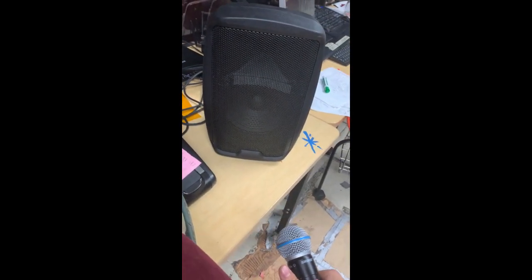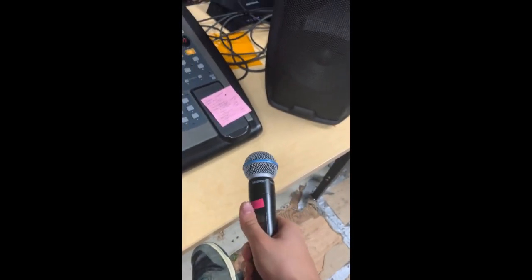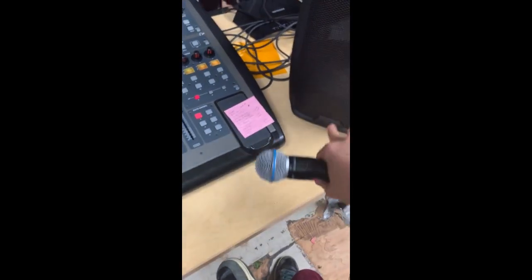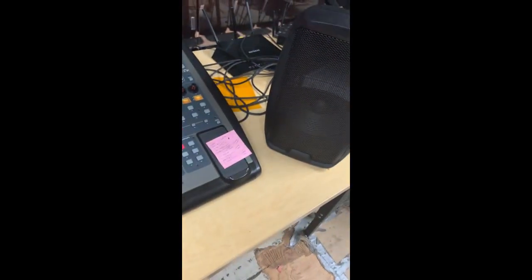Notice how as I pull the microphone away, it's still feeding back, but it gets lower in pitch because the wavelength between the speaker and the microphone is increasing in length. That wavelength is increasing, so the note that's being played louder than all the others is getting longer, meaning it's getting deeper in pitch.